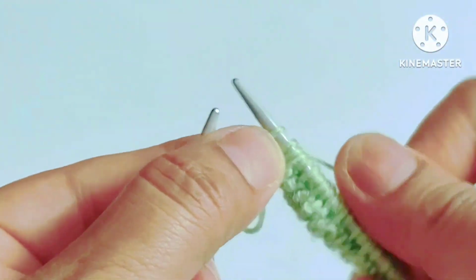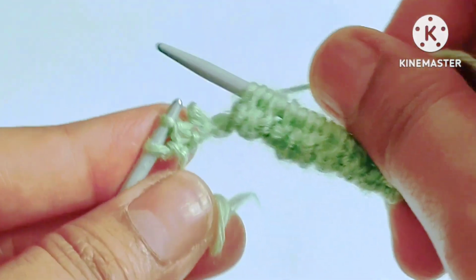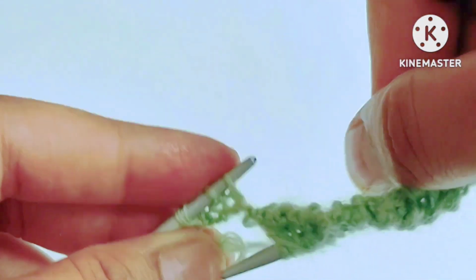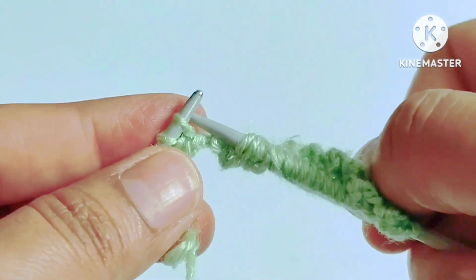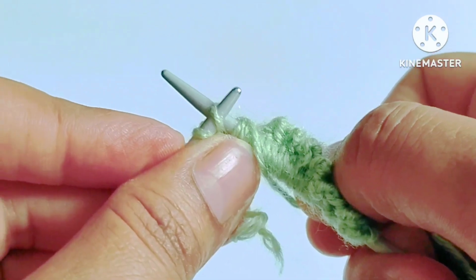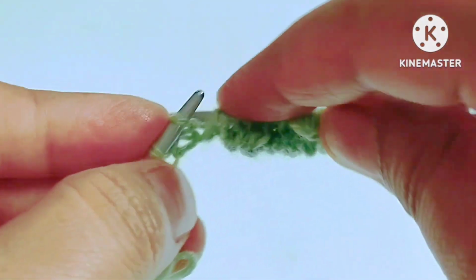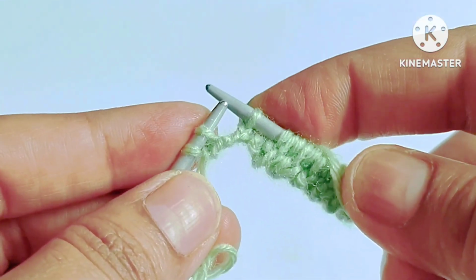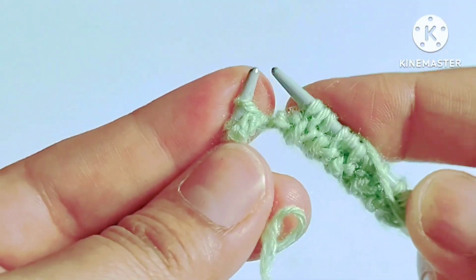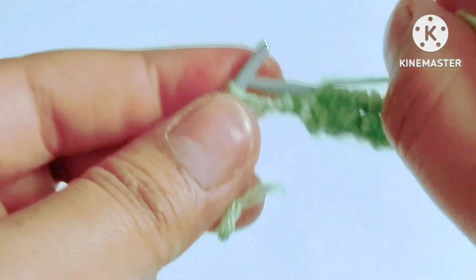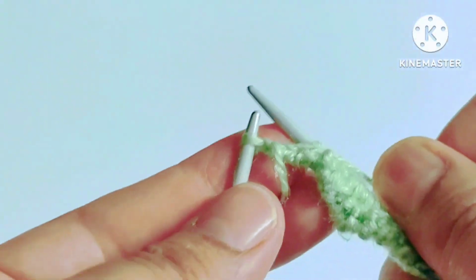Then yarn in front, purl 1 stitch, yarn in back, again twist our right hand needle like this, insert into the knit stitch through the back loop, slip it onto the right hand needle and again twist like this, shift the stitch back onto the left hand needle and knit the stitch. Then yarn in front, purl 1 stitch. So here is the last stitch, yarn in back, knit the last stitch.